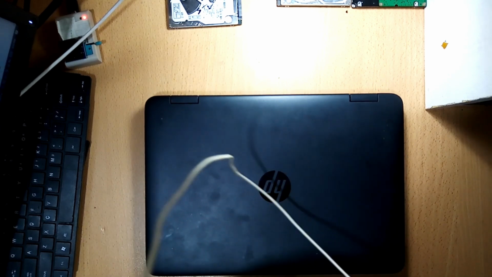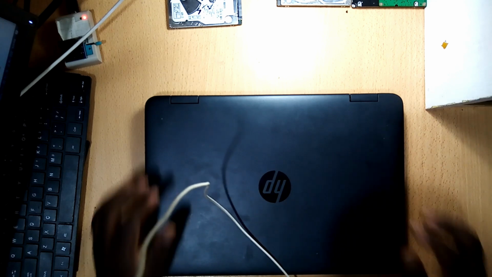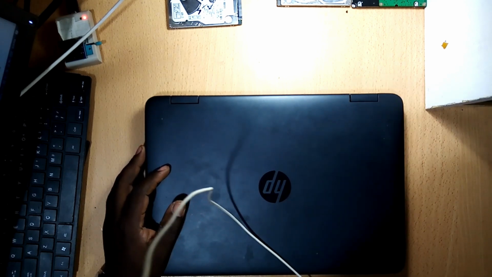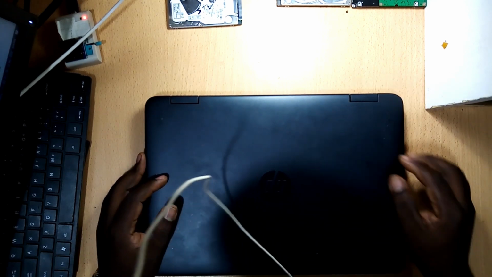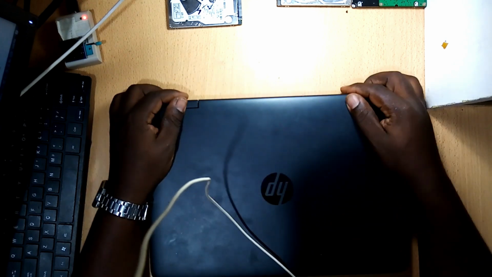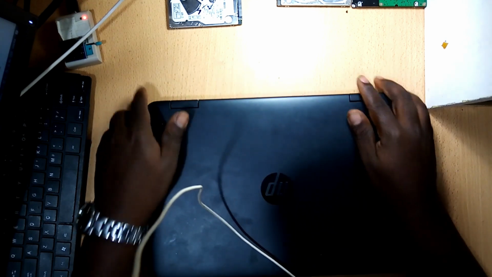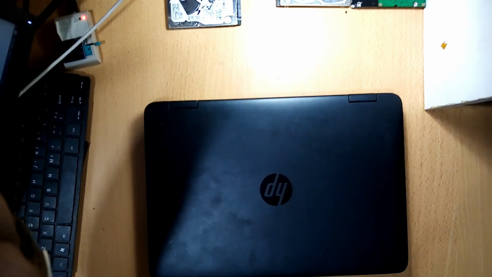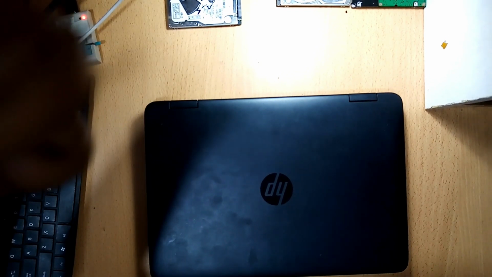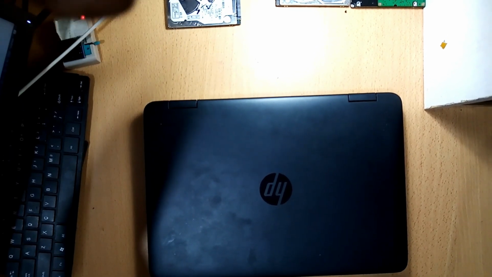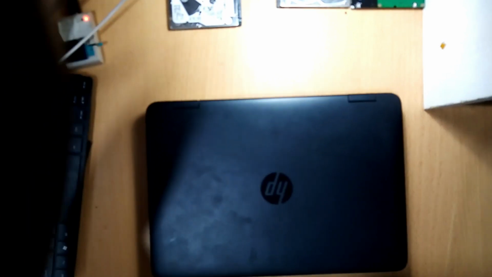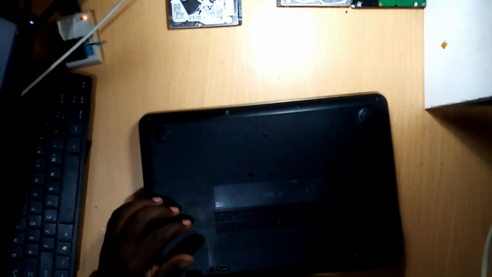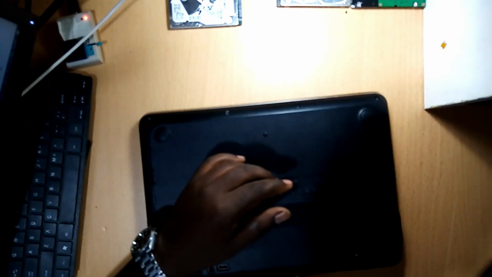Today we have a laptop. It's a HP. Okay, this one came from another computer shop. They said they have tried to check where the problem is, and they did not manage to find where the problem was. So let's try to have a look at this laptop and see where the issue could be.